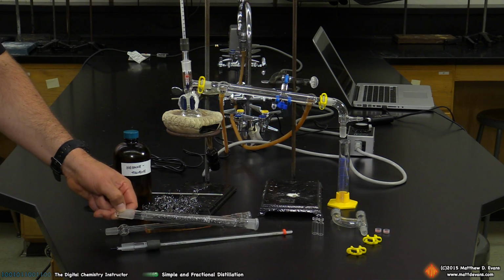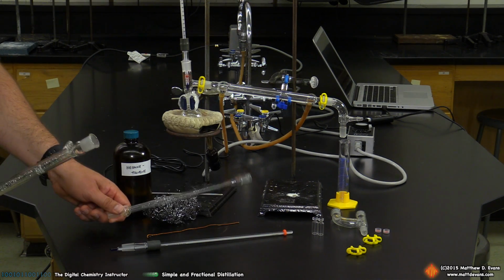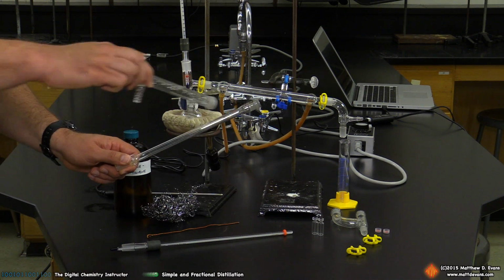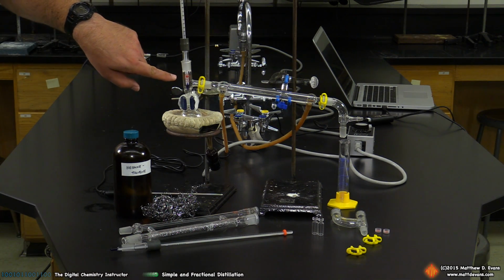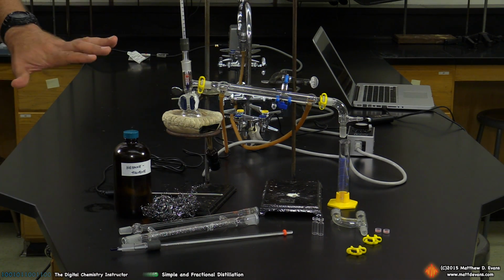For fractional, again, you're going to pack a column, one of these fractionating columns, properly. Don't pack in the material too tightly into this. Don't forget to position your thermometer really correctly.